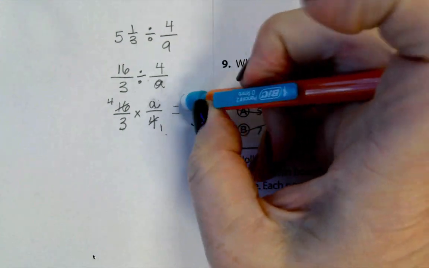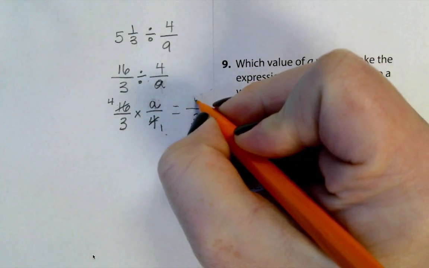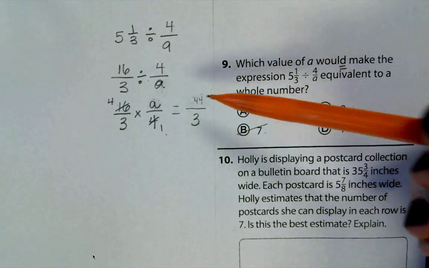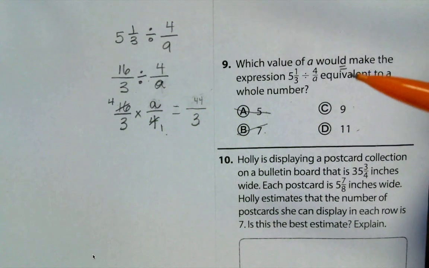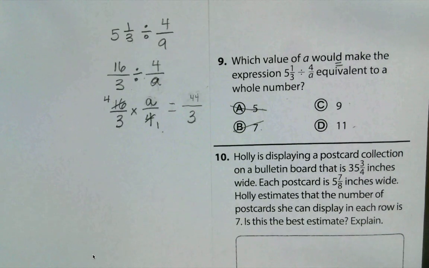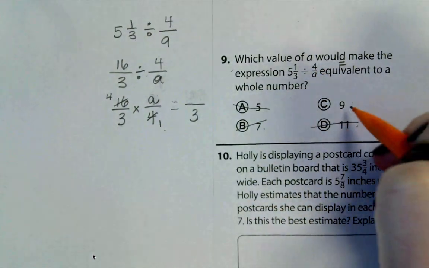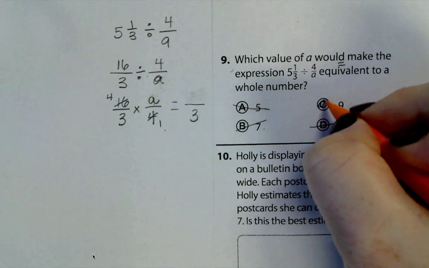Okay, so let's hang on to C because we've got to give this guy a chance over here. Let's say I do 11. 4 times 11 is 44. Okay, well the factors of 44, if we're all up to snuff right now, are 1, 2, 4, 11, 22, and 44. 3 does not go into 44. So we can hightail that one out of here. So it would be C, 9.